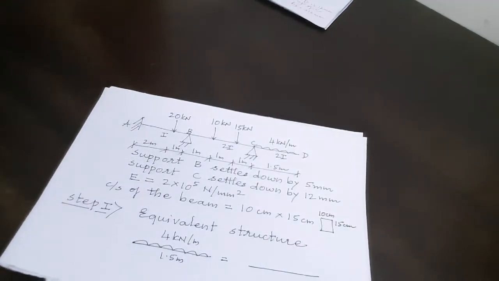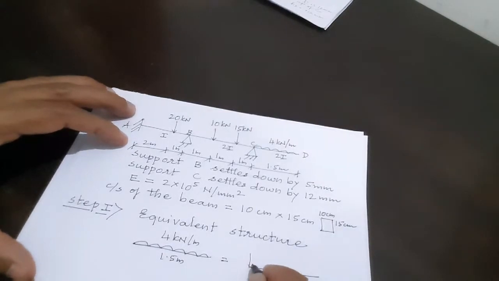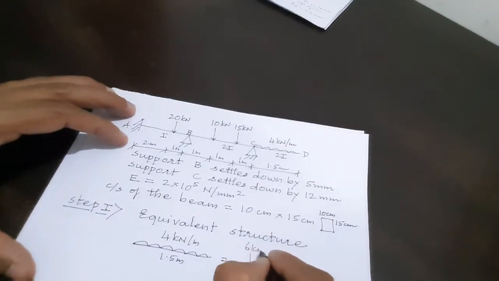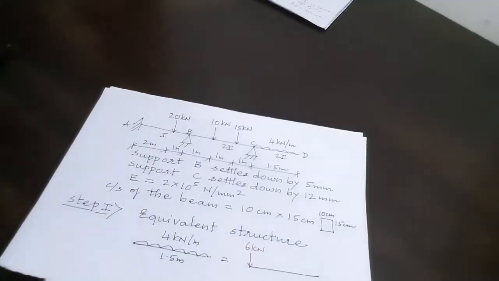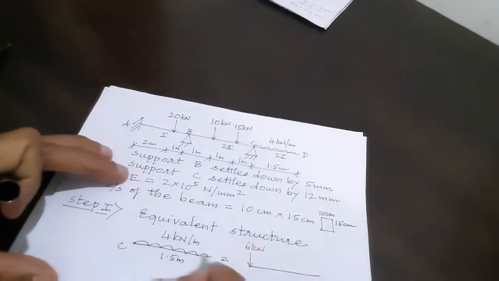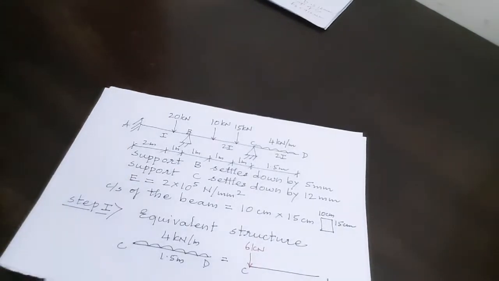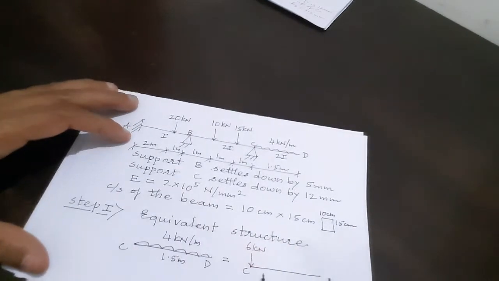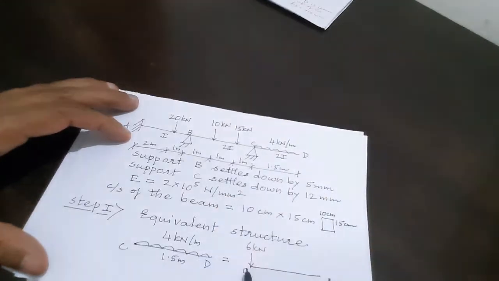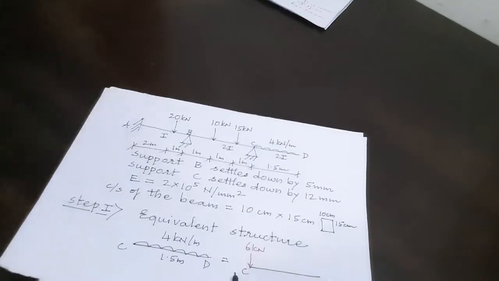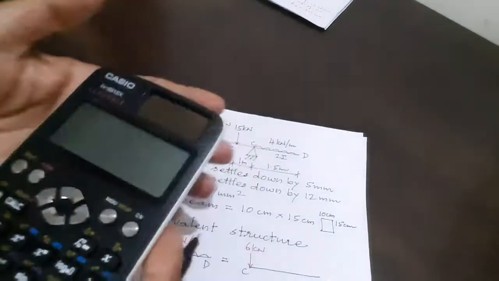So I can calculate 4 into 1.5, that is 6 kilonewton load acting at C. Let us say this is C and this is D. I need to convert everything into C and then leave CD portion. The 4 into 1.5, that is the load 6 kilonewton, acting at a distance of 0.75.